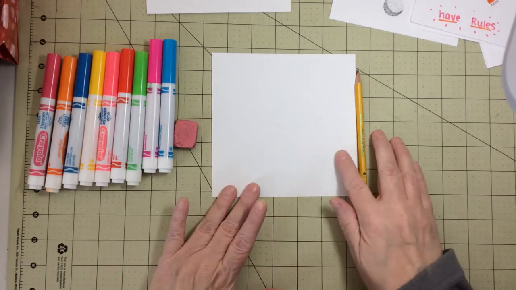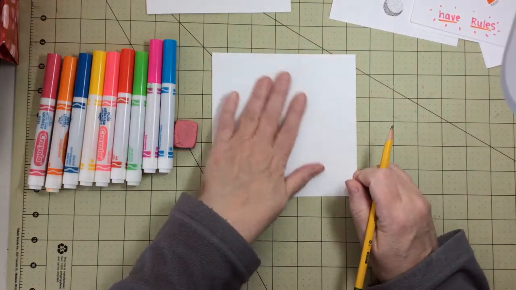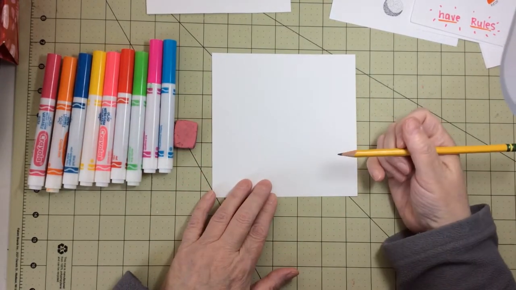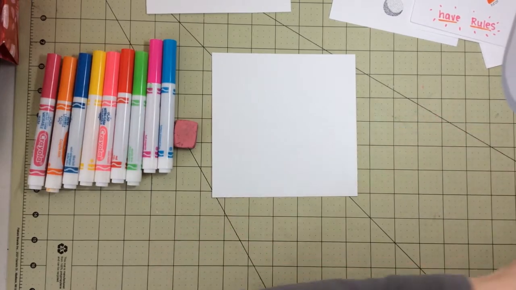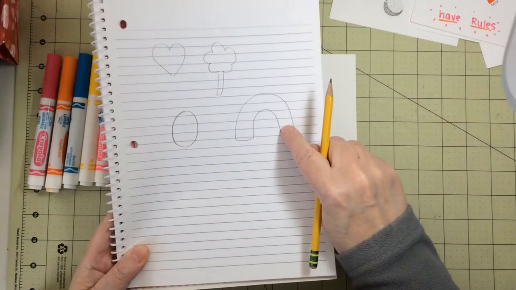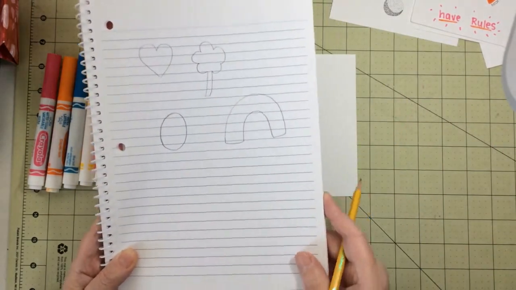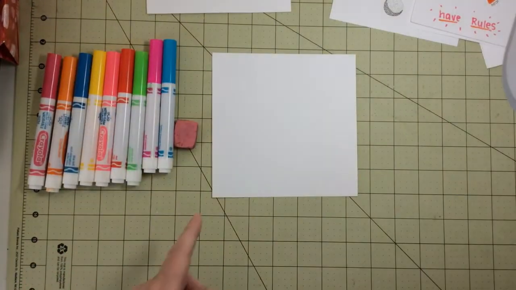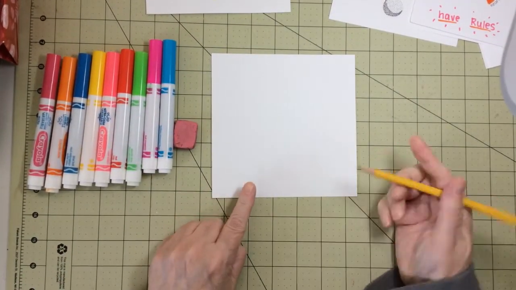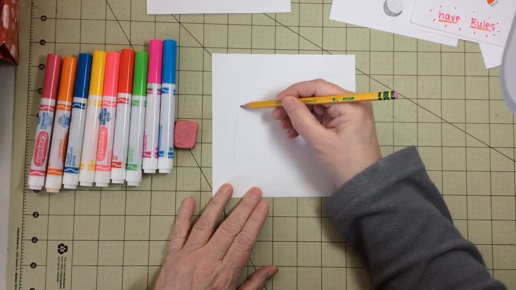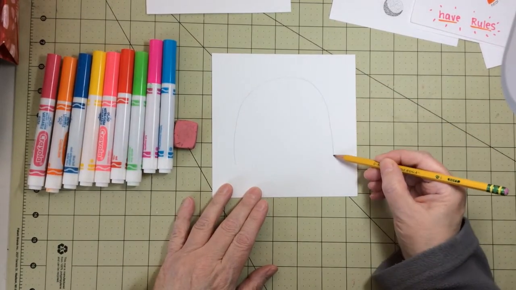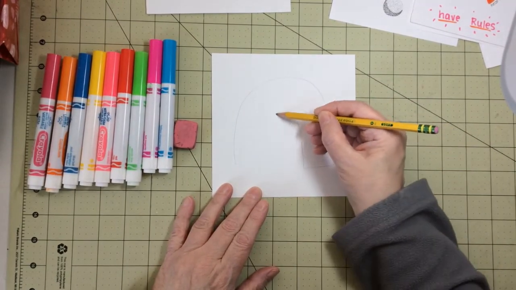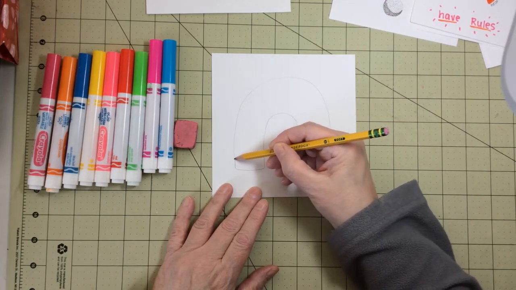The next thing I'm going to do is draw my simple shape onto my paper, and in this case I think I'm going to go with this idea right here, which is I'm going to turn it into a rainbow shape. So I'm going to draw that onto my paper with my pencil. Just like that.